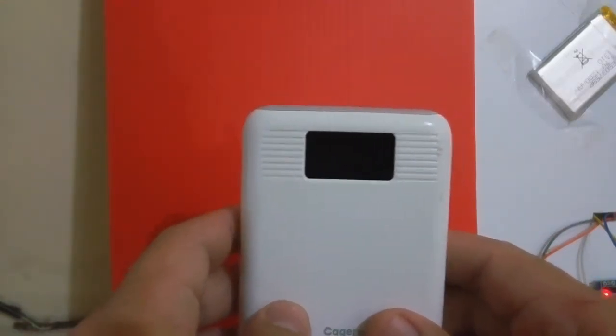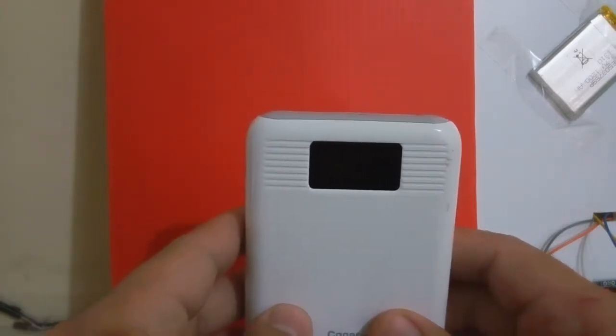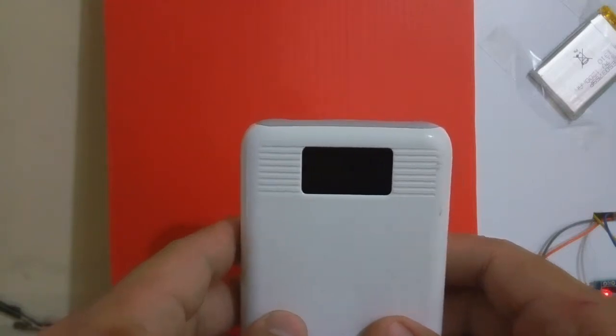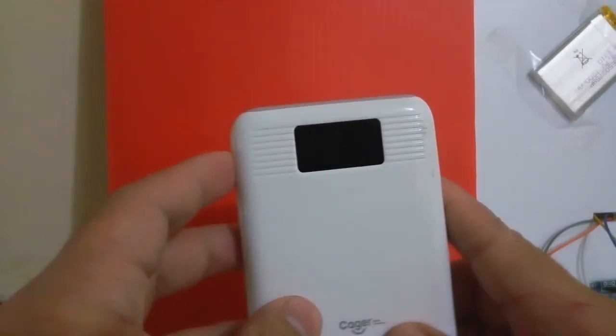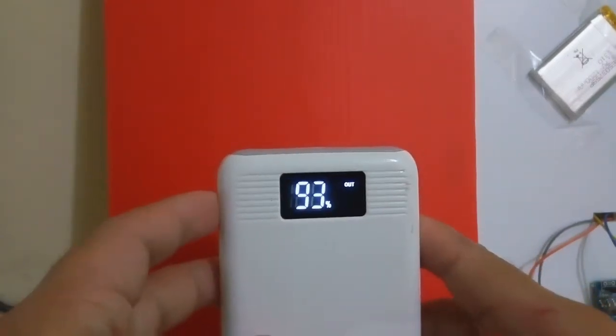This is a power bank. When traveling and you bring your power bank with you, we put it in your bag. To know how much charge your power bank has, you take it out of the bag, press a button, and the state of charge will be shown to you.